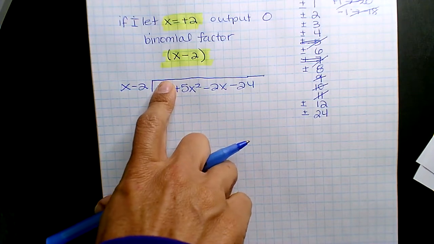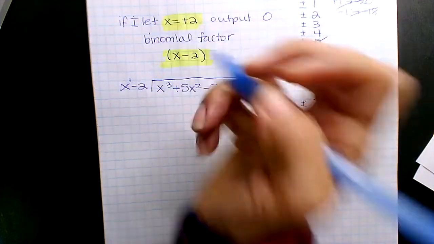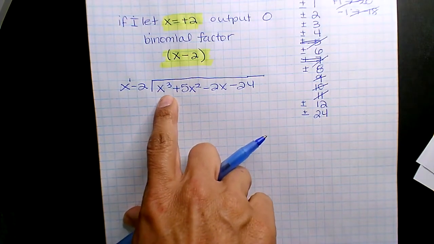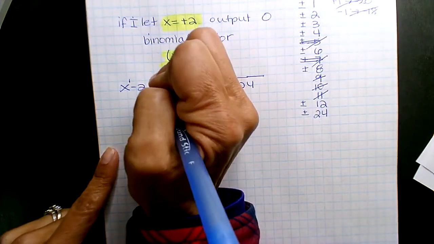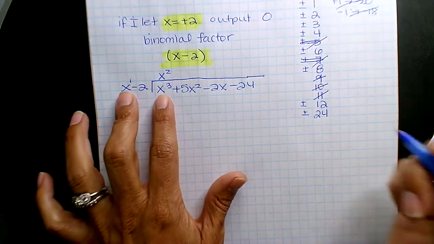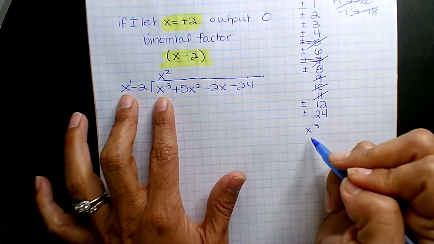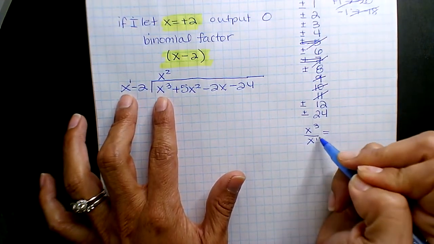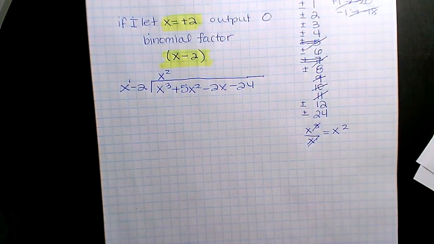Let's build our quotient. What times x to the 1, and remember this is really an x to the 1, gives me x cubed? So how many more x's do I need? 2, right. Okay, now if you don't want to have that conversation in your head, remember just build your ratio, take your dividend term, take your divisor term, and reduce, and you're left with x squared, and that's what you put in the quotient term. Okay, so now you're going to multiply.